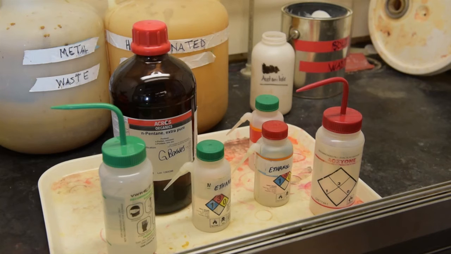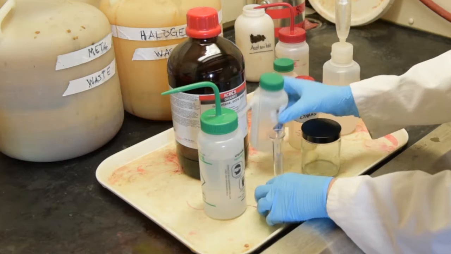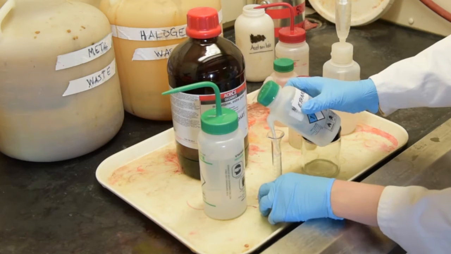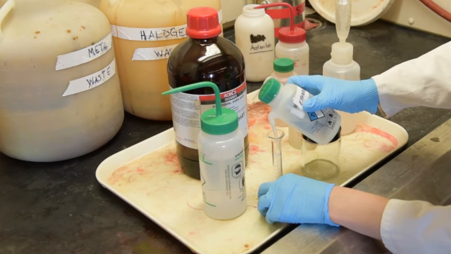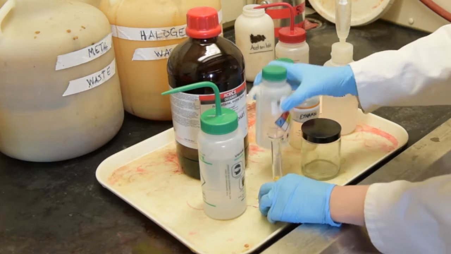The mobile phase for the first part of this experiment is 40% ethanol and diethyl ether. You may find both of these chemicals in the last fume hood, and you may only use them within the fume hood. The mobile phase solution can be prepared by measuring 4 milliliters of ethanol into a 10 milliliter graduated cylinder and topping it up with diethyl ether to 10 milliliters.